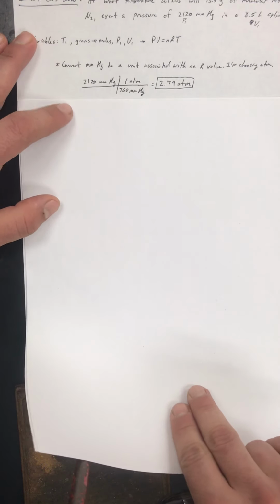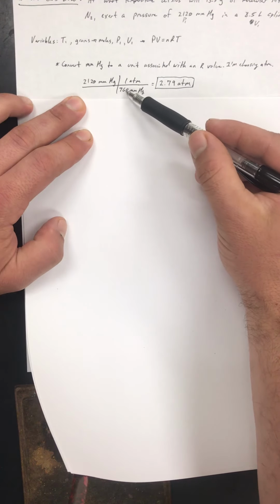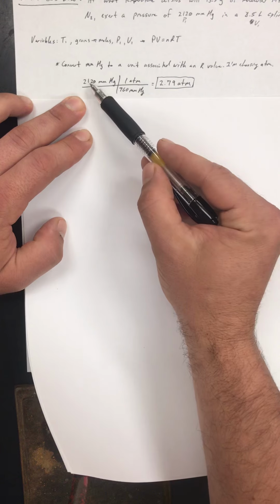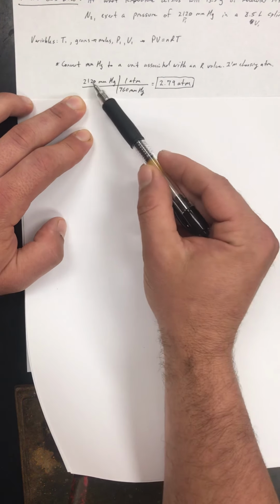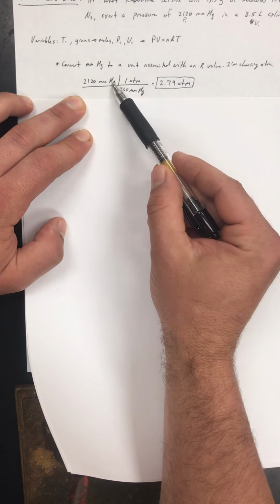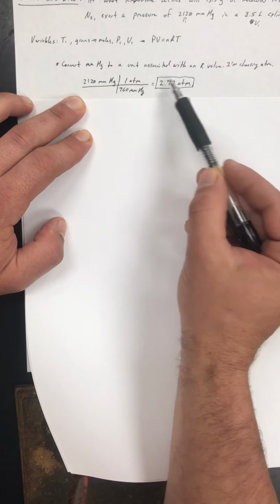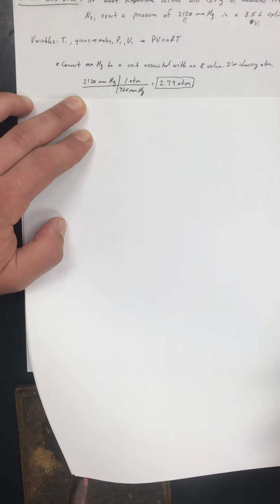So using our conversion factor of 760 millimeters of mercury is equal to 1 atm. Dimensional analysis, it's back, never really went anywhere. So we have 2,120 millimeters of mercury, 760 millimeters of mercury equal to 1 atmosphere. Take that divided by that, and we have 2.79 atmospheres of pressure.